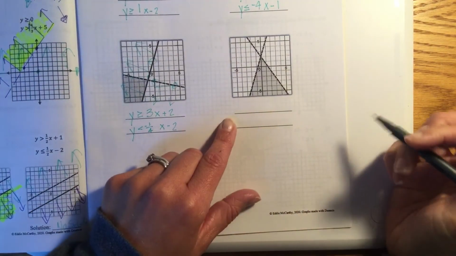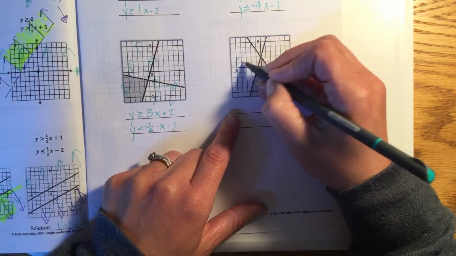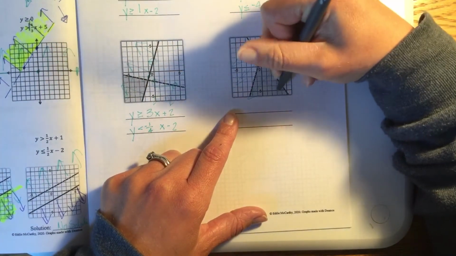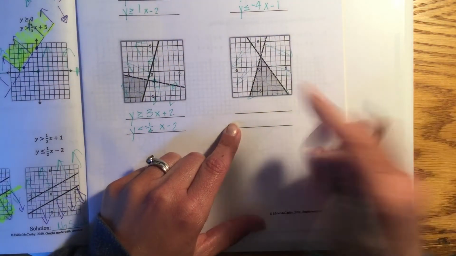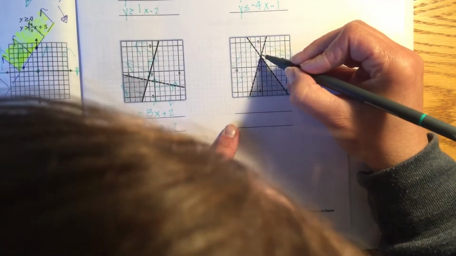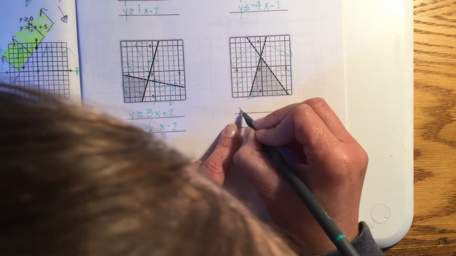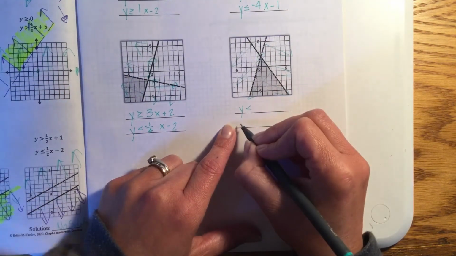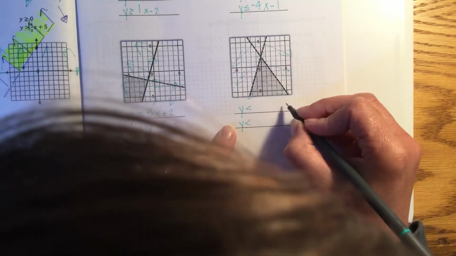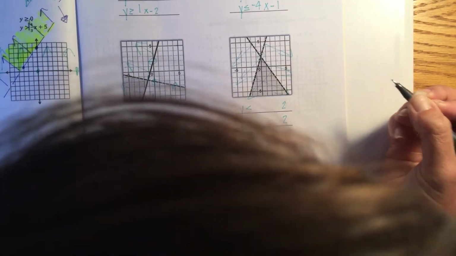Last one, it looks like you have the shade below on this one, and also below on this one. Those arrows just really help me. They are both dotted lines. Doesn't matter which one I do first. They both have the same intercept, so y is less than, y is less than. They both start at positive 2, but they just have different slopes.